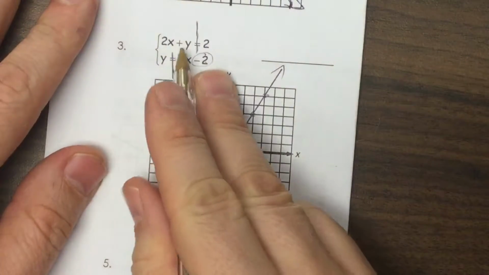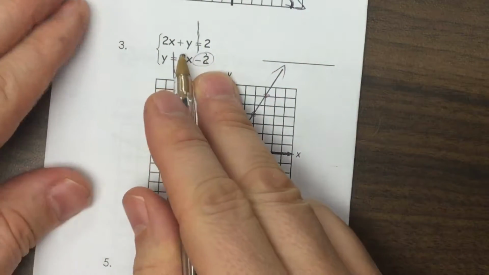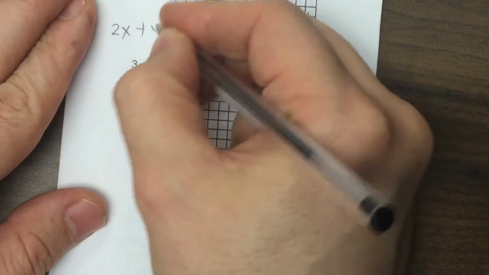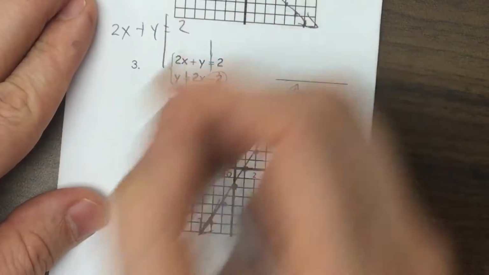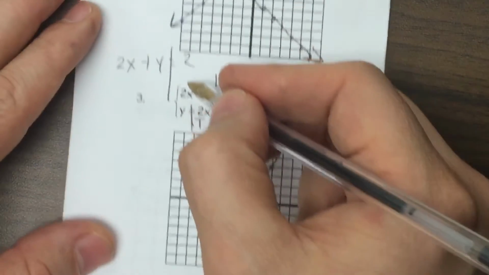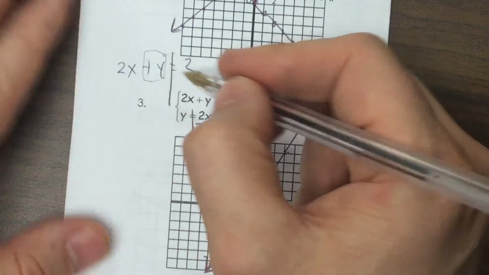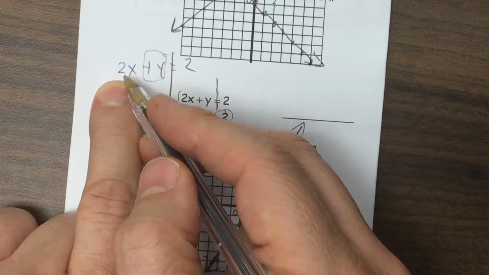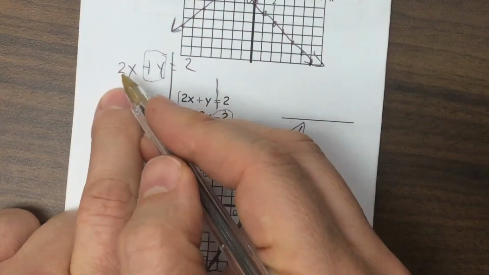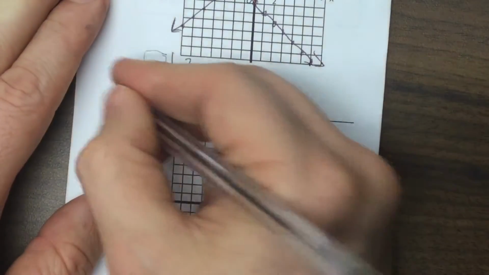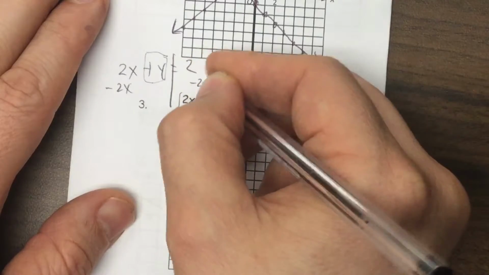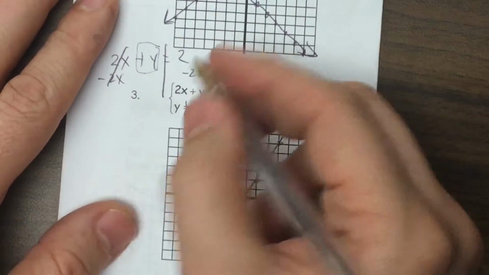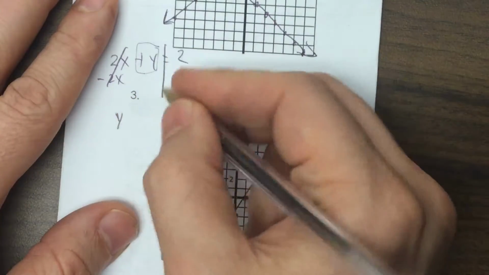So this one, however, I need to get y by itself. So let me go ahead and jot it again over to the side. And how do I get y by itself? Well, I need to get rid of anything else that's not in the box, right? This 2x needs to go across the wall with opposite math. This is a positive 2x, opposite math makes it negative 2x. That cancels. So over here I have y on the left-hand side.